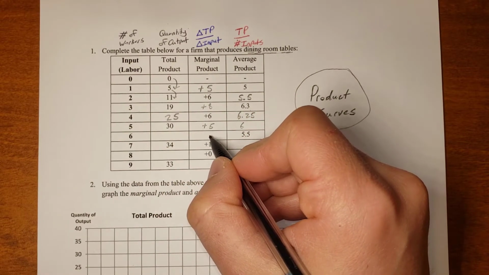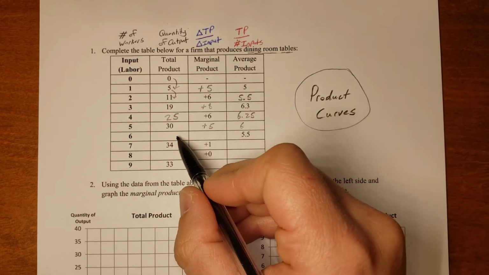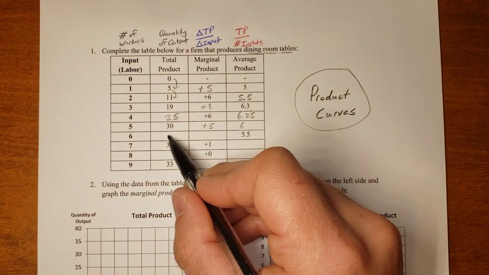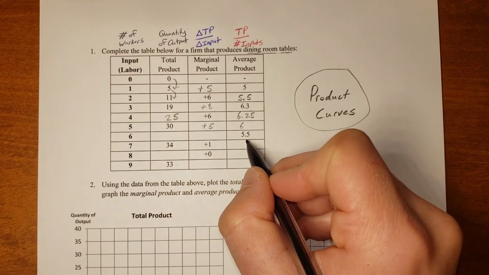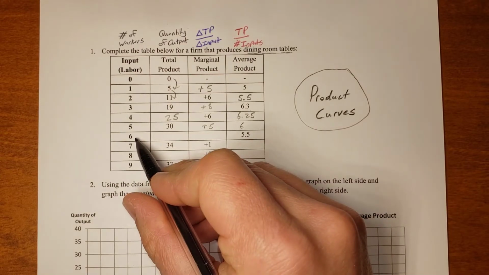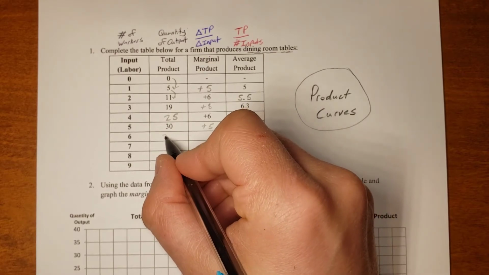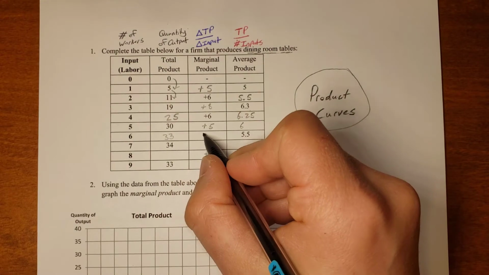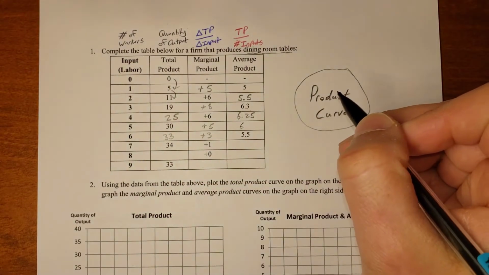We also don't know the marginal product, but in this case, we're given the average product. If we know that the total product divided by 6 gives us 5.5, if we multiply 5.5 times 6, we get our total product, which in this case is going to be 33. The change, of course, is positive 3 from 30 to 33.